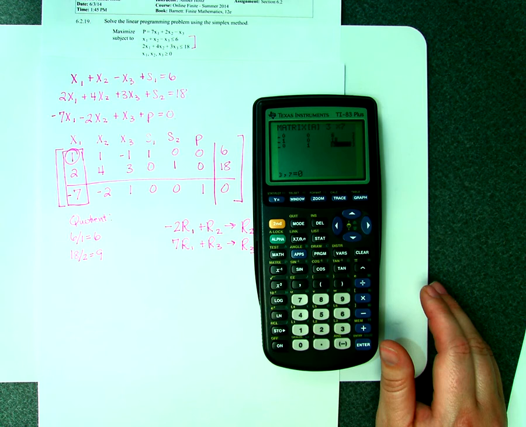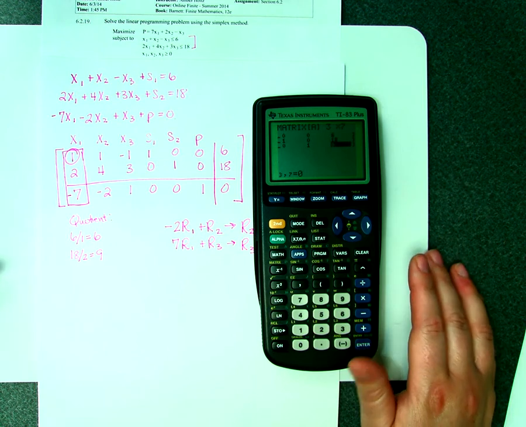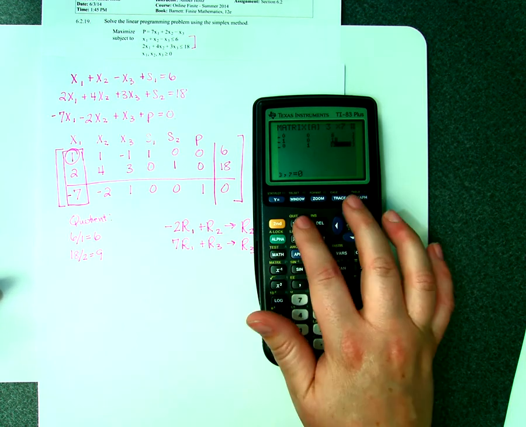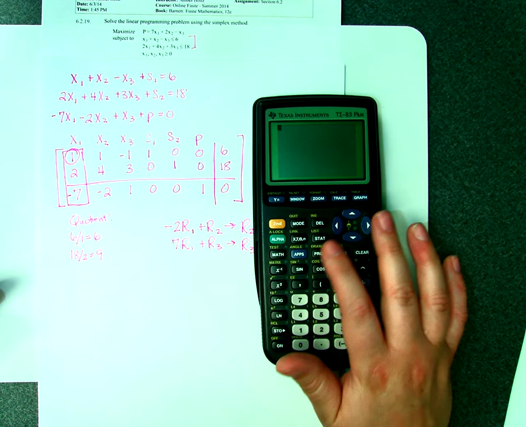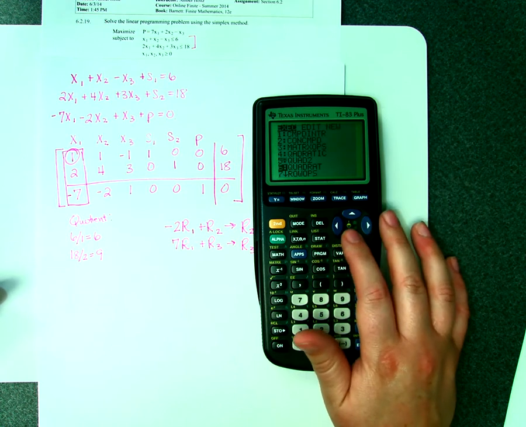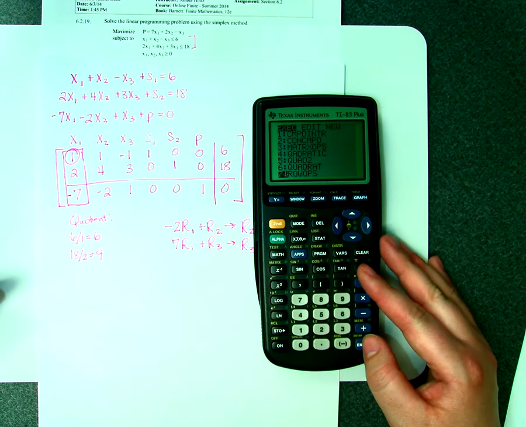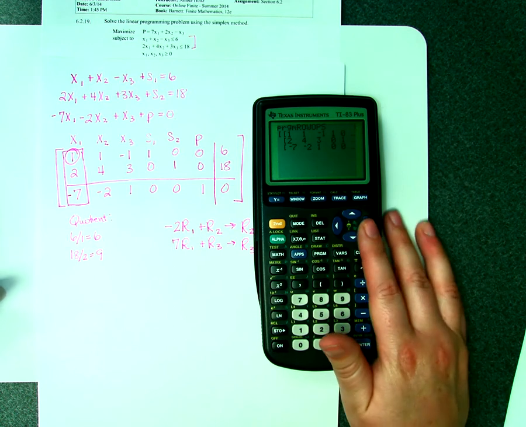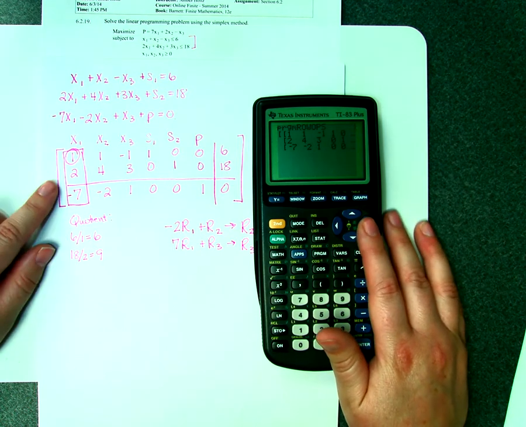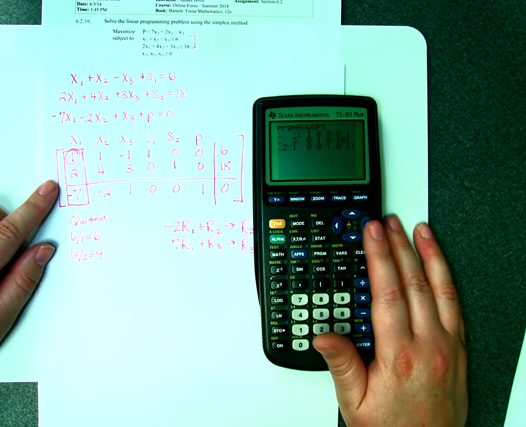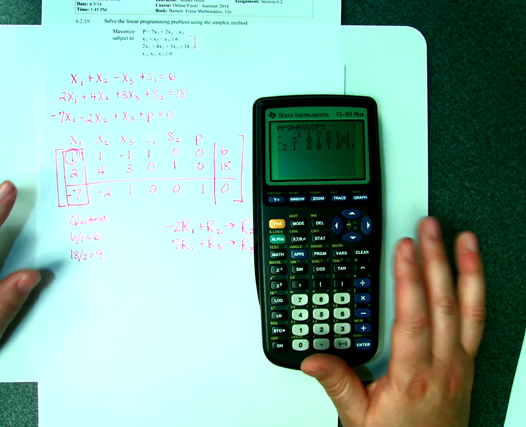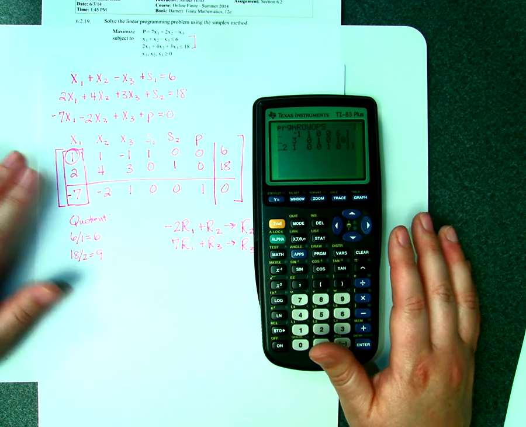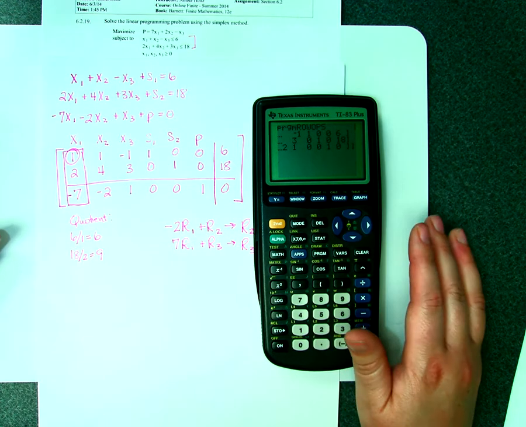Once you get those put in your calculator, you want to get out of the matrix window. We're done editing. So do second quit and onto programs and down to something called row ops. Hit enter and enter again, and you'll look, and hopefully what comes up is that matrix that you just entered into your calculator. So do a quick check using your arrow keys, scroll back and forth, and make sure all of the numbers that you put in there are the same ones that you have on your paper.